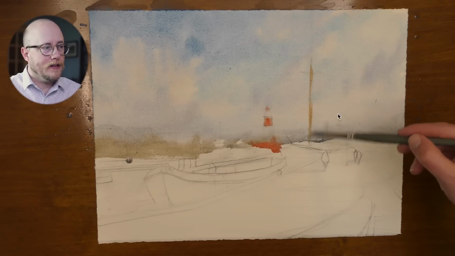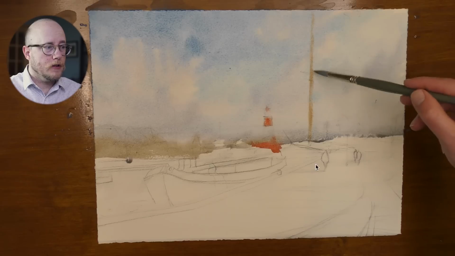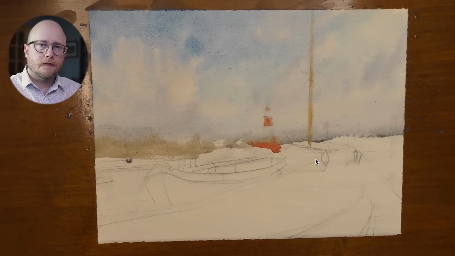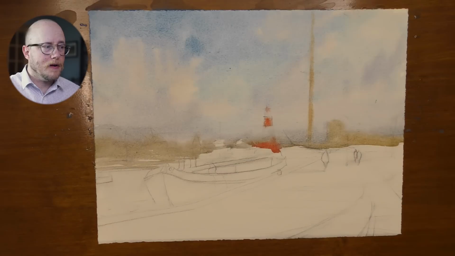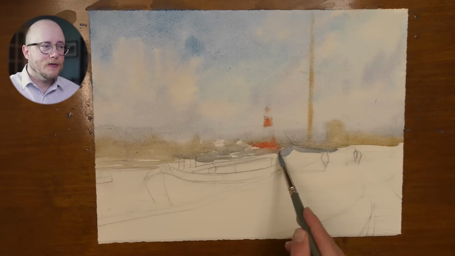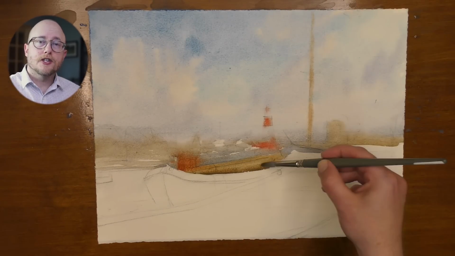I'm also laying in the light side of the mast here of one of these boats. Something that was important for me to understand was to think of things in two phases, a light side and a shadow side. And in the first wash, we're really focusing on the light side. So we're laying in the light colors, letting them merge on the paper. And then when we go back into our middle value wash, which we'll get to next, we are laying in the shadow side.